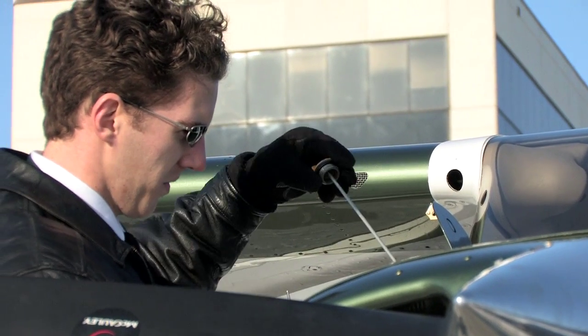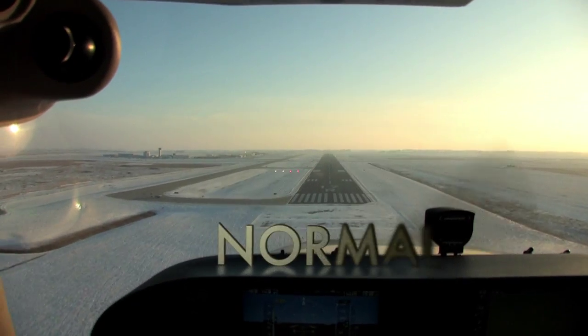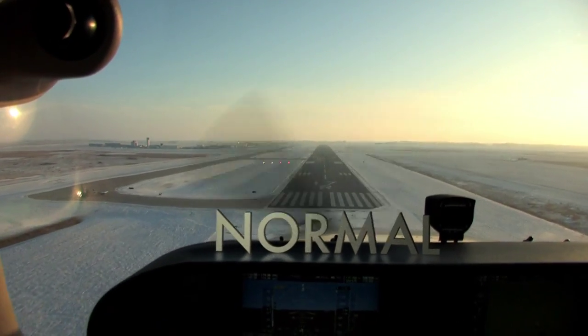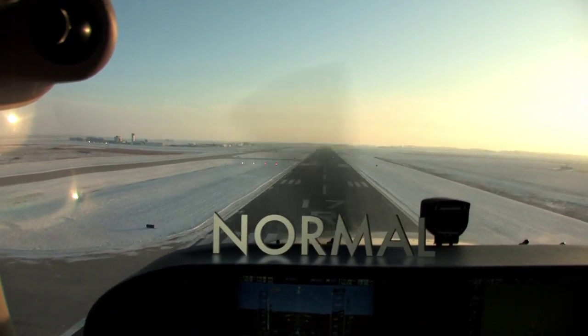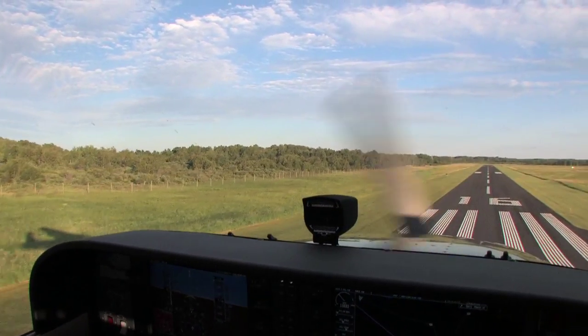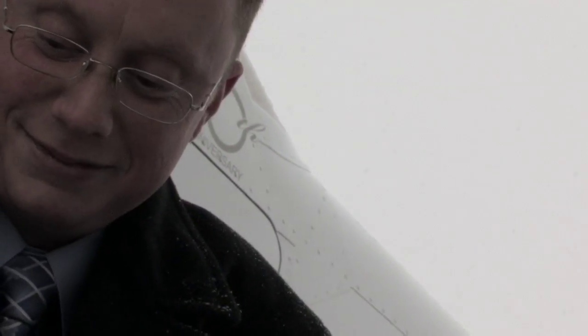As far as landings go, it seems that there is nothing more basic than your standard, normal approach and landing. Even the name suggests that this is a bland procedure of routine and mundane performance. Despite this guise, however, the normal landing is by far the most complex, nuanced, and difficult procedure to master as an aspiring pilot in training.